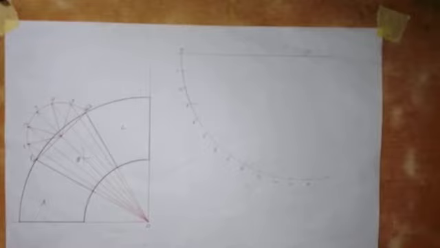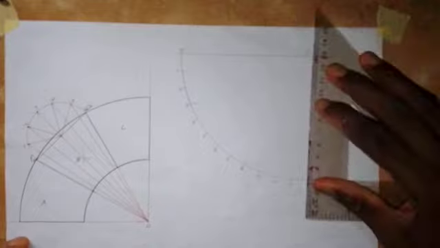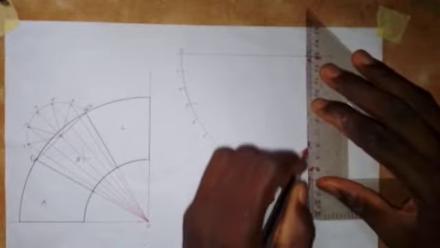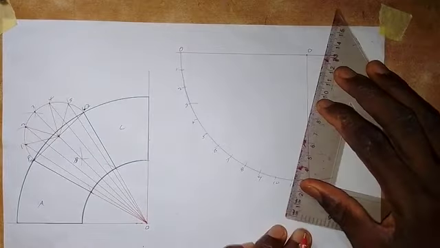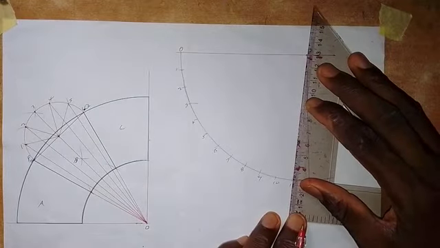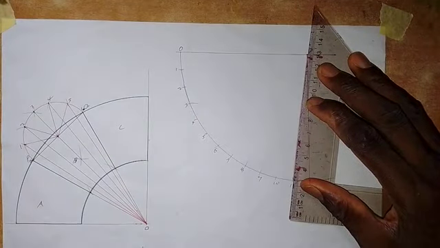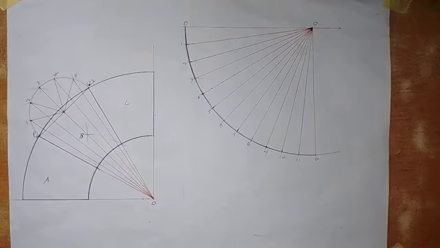So what I need to do now is connect this point to point O. I will draw a line from here and connect it with point O, and this point also I will connect with point O here. I'm going to pause the video and do the rest. Alright, as you can see, I've drawn the lines.